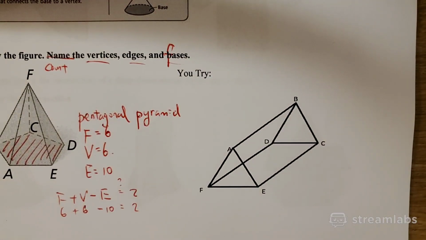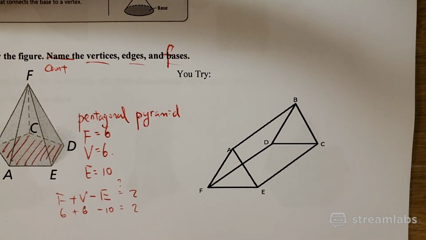And while you do that, let me take attendance. So name this and let me take attendance. So if you're here, type here again.